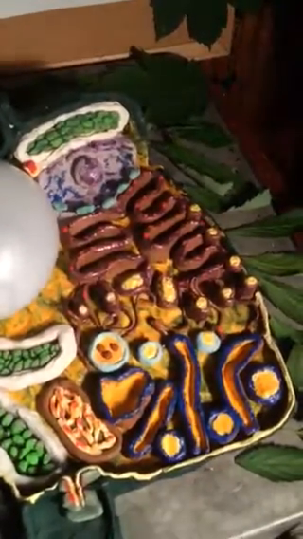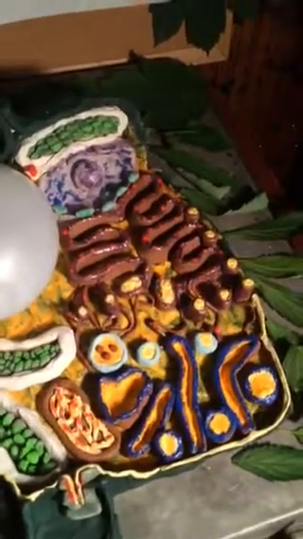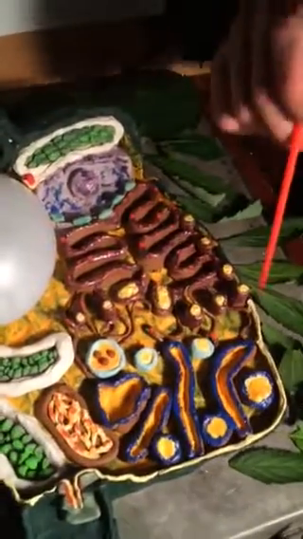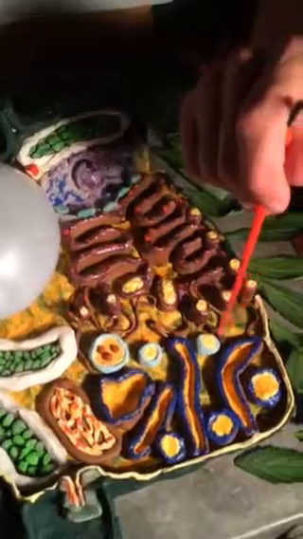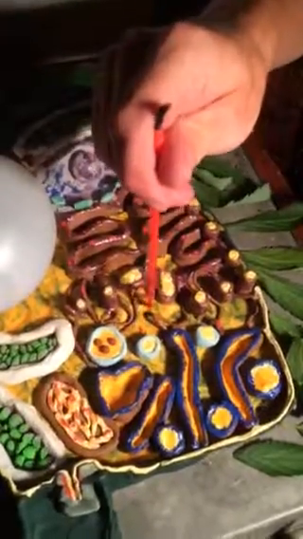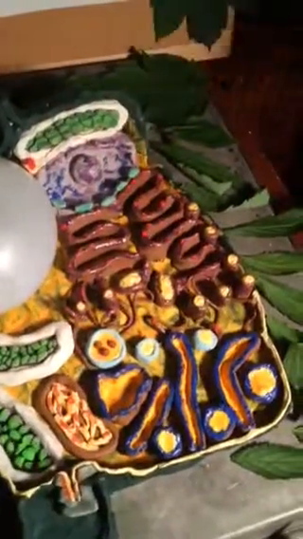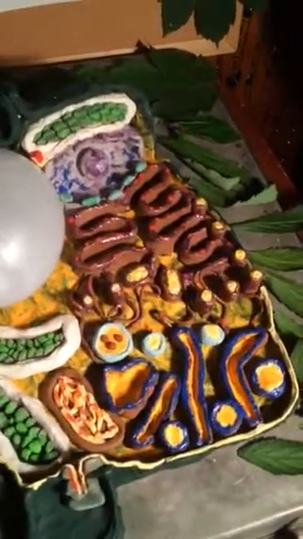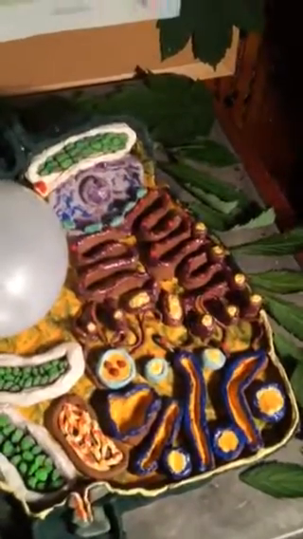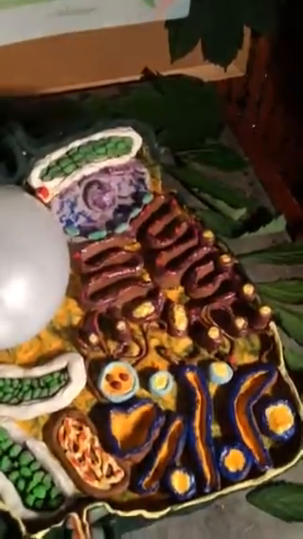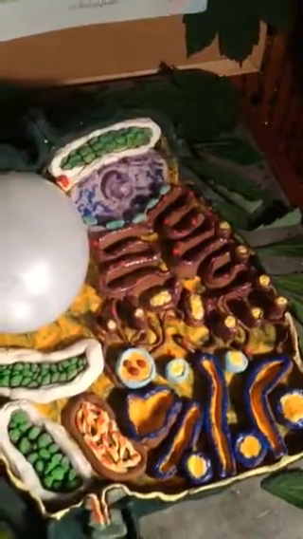And last but not least is the ribosome. The ribosomes are these little red dots that are all around here, and they're RNA and proteins in two subunits, sites of protein synthesis in the cytoplasm.